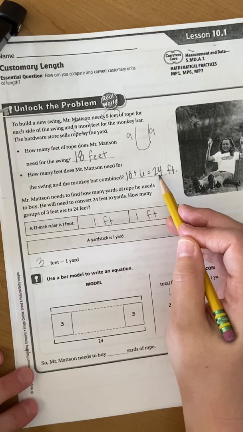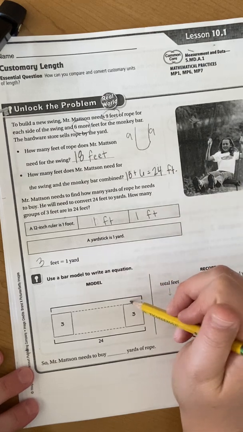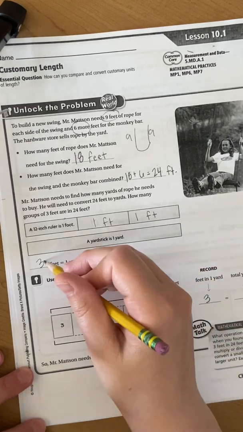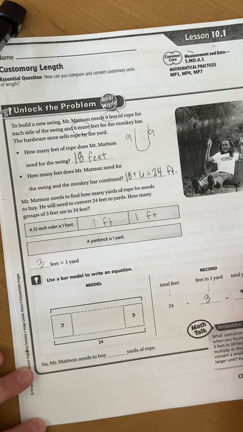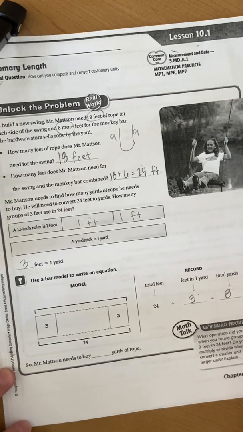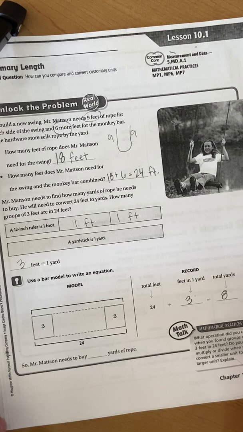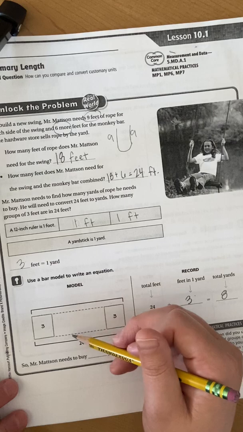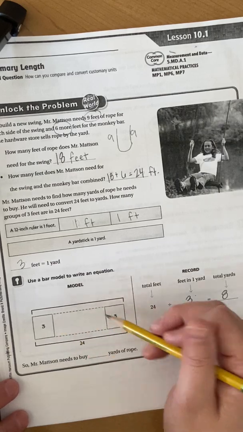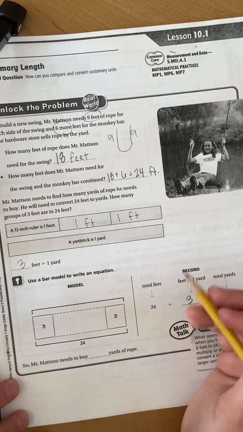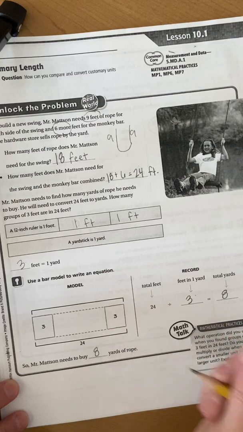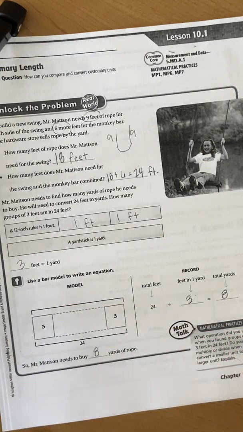So he needs 24 feet, and I'm going to take 24 and divide it by 3 because there's 3 feet in 1 yard. This number 8 is going to tell me how many yards he needs. Each one of these has 3 in it, so we would need 8 of these boxes. That's 8 yards of rope. What operation did you use?